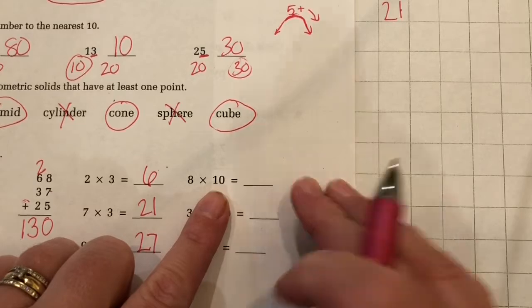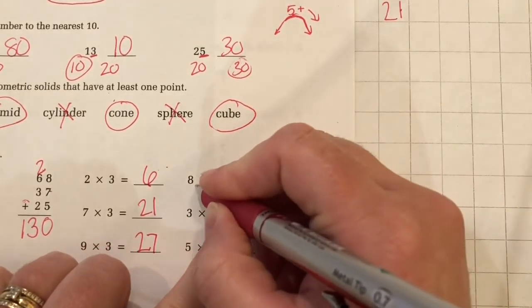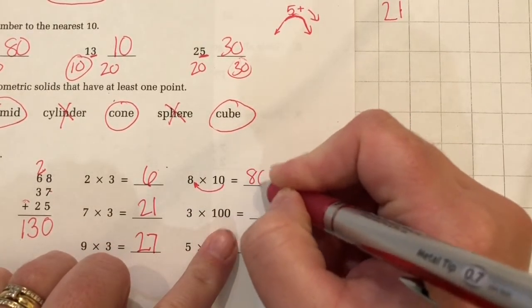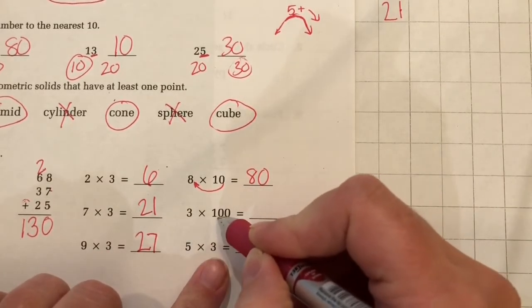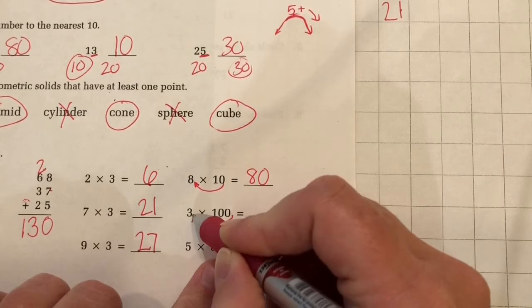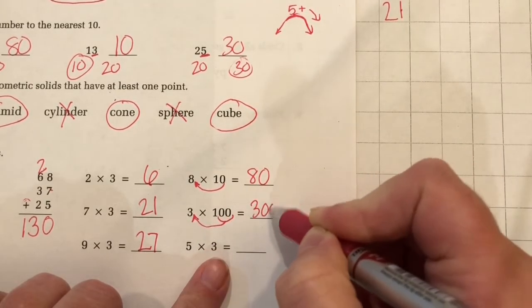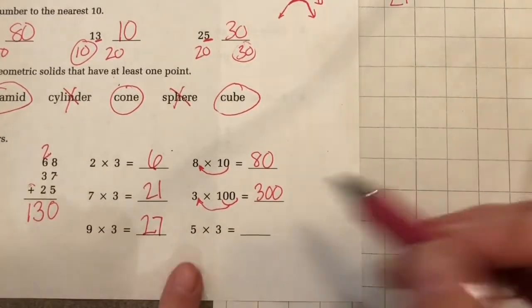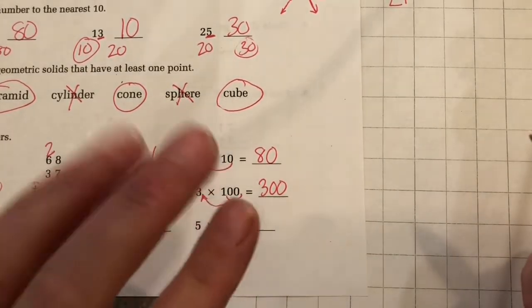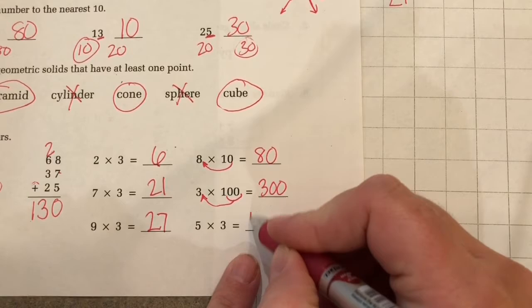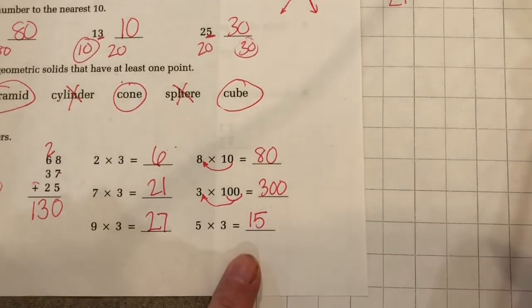8 times 10. Bring the 0 over. 80. 3 times 100. Bring the zeros over. 3 with 2 zeros, 300. And we can count by 5s for this one. 5, 10, 15. There it is.